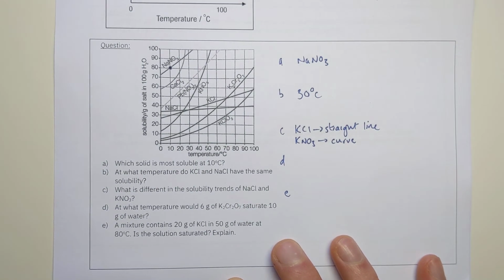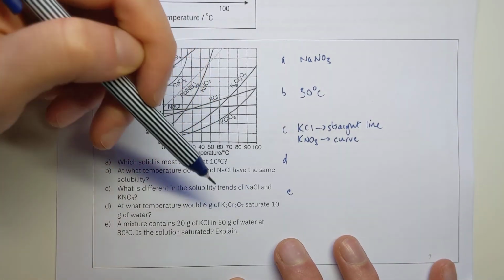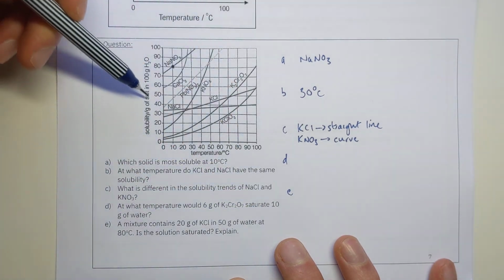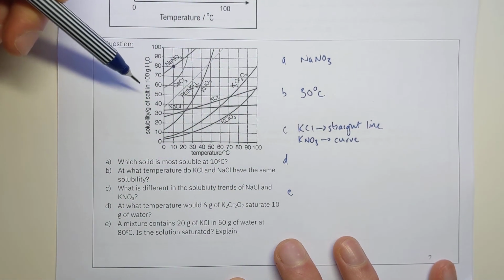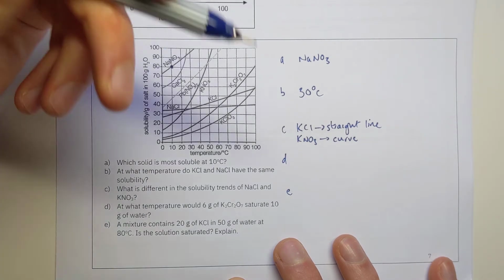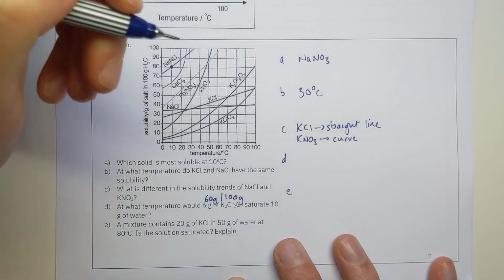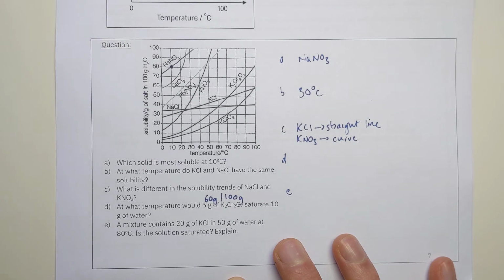Part D. At what temperature would 6 grams of K2Cr2O7, that's potassium dichromate, saturate 10 grams of water? So there's a wee bit of work to do here. I have to be careful here. 10 grams of water is not what's on this graph. It's the standard value of solubility, which is 100 grams of water. What the question is basically asking is, at what temperature would 60 grams of the solid saturate 100 grams? So again, scaling up, times it by 10, it's 60 out of 100 grams of water.